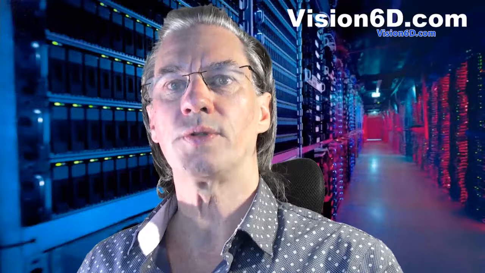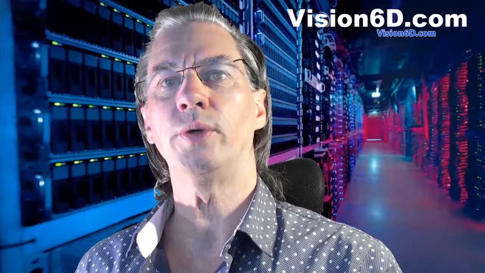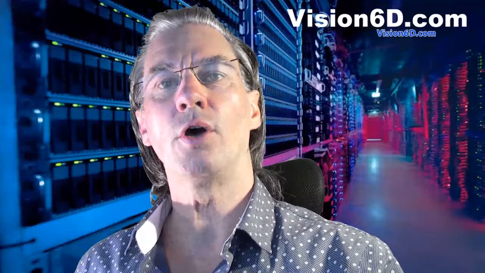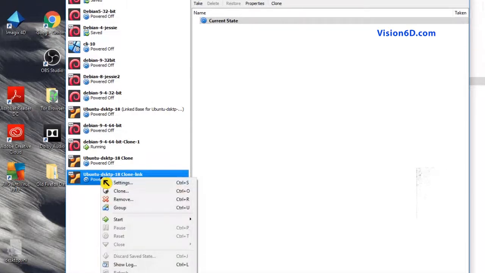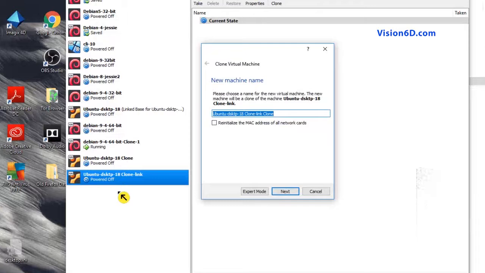Working with clones based on the links, we are now in a situation where I would like to show you that we can also create a full clone out of linked clones. So for this, I go back to my link clone here, which is in power off state, right click on it, and I will do a clone.